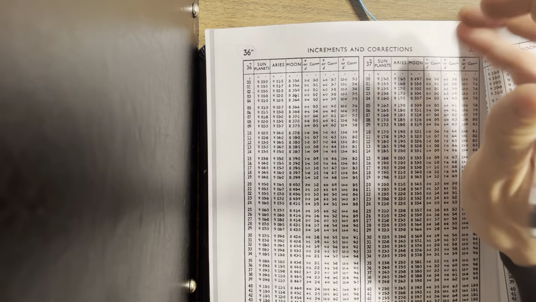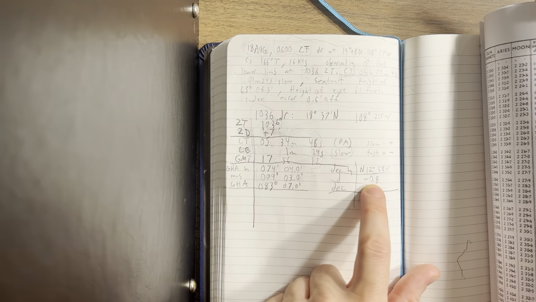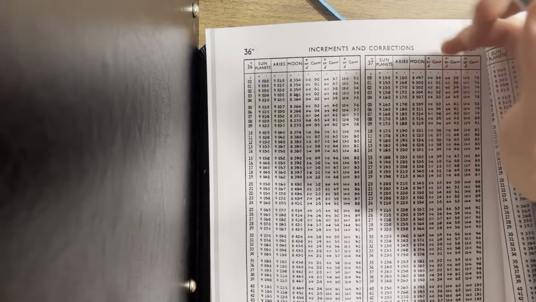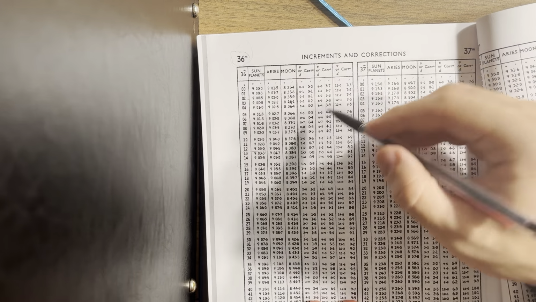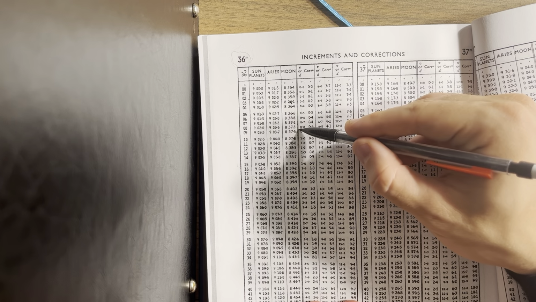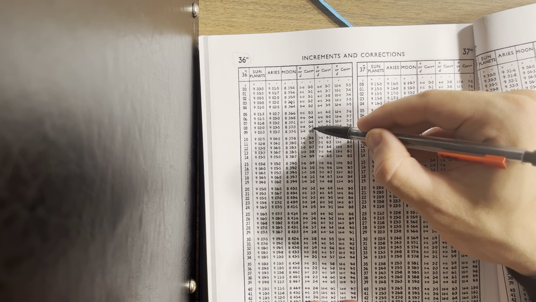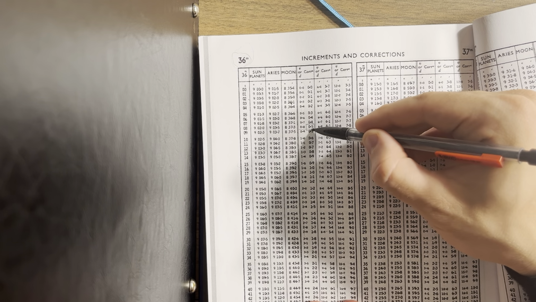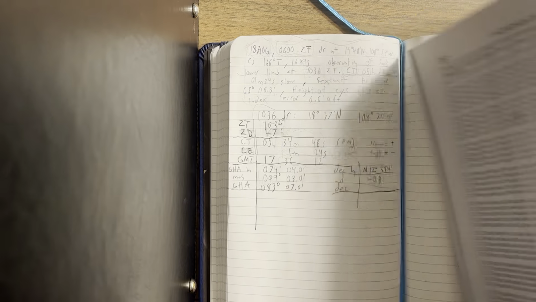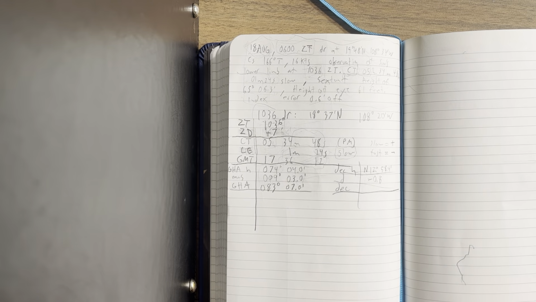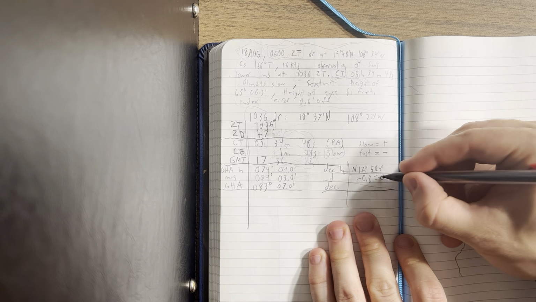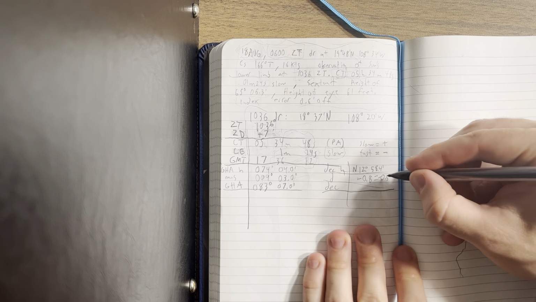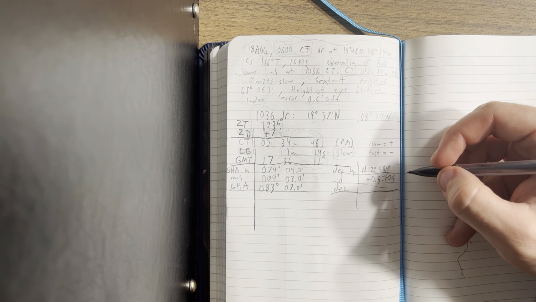So all you need to remember is we were looking for negative 0.8. So we come to this section for the 36 column, this 36 box. We come down to 0.8. We look across and it's equal to 0.5. So now we write negative 0.8 is equal to negative 0.5. And then this is the value we're actually going to apply.